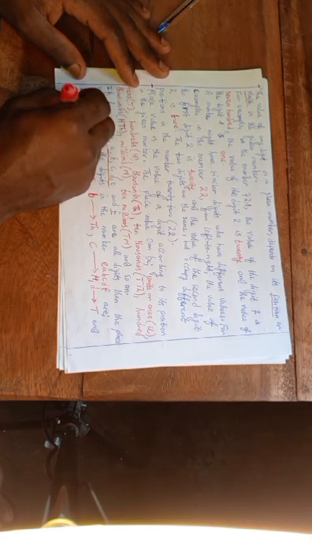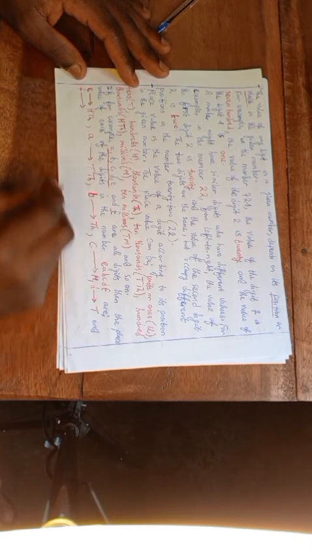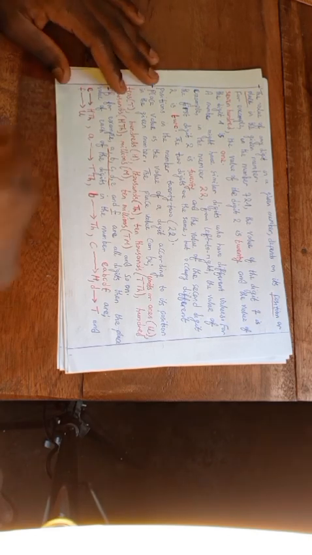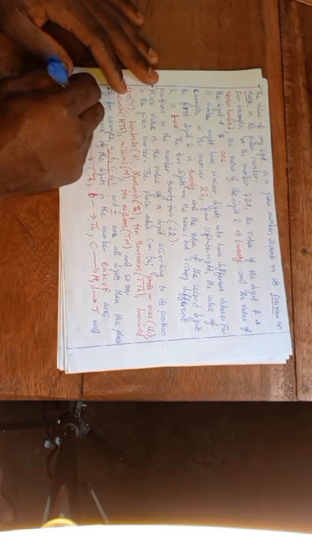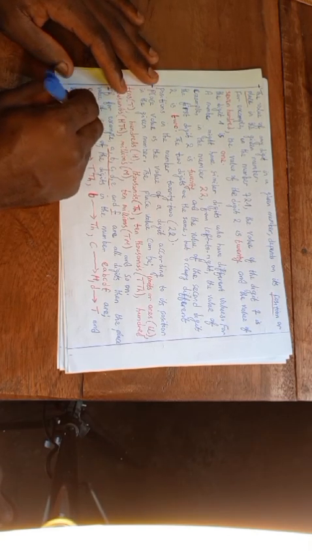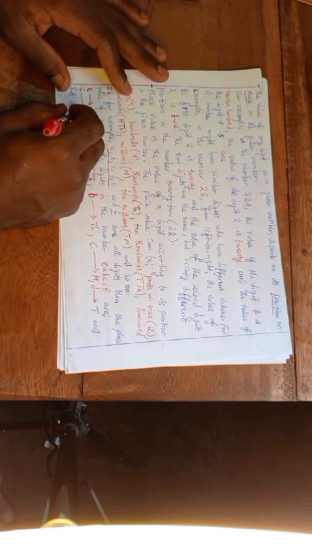So C has a place value of hundreds. So you go to the next digit D. We count the number of digits after D, there is 1. So the digit D has a place value of tens. And lastly, if you move to the digit F, there's no digit after that digit F, so it takes the place value of units.